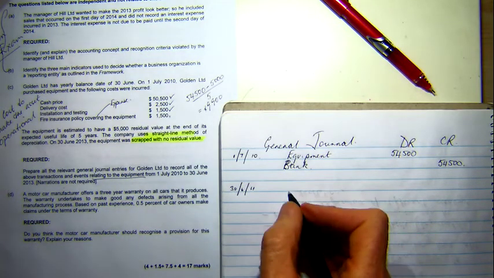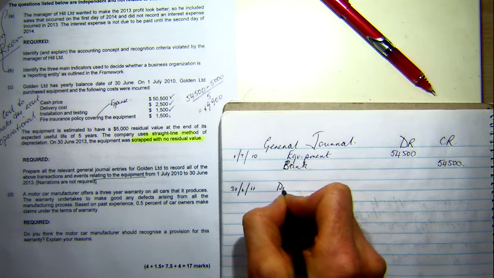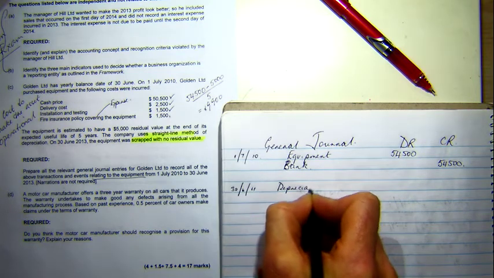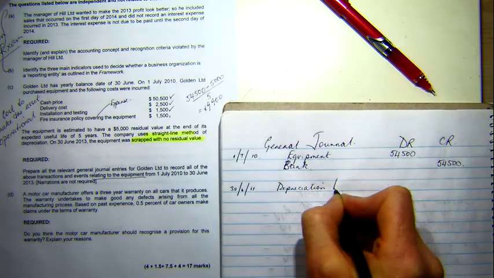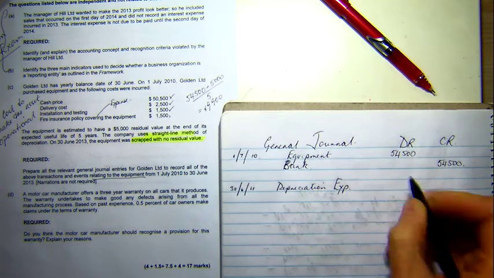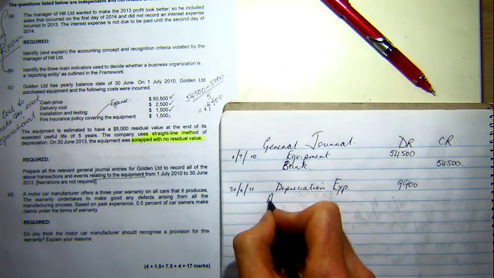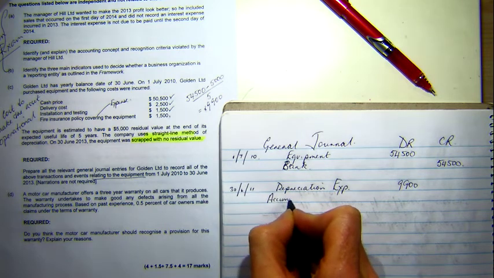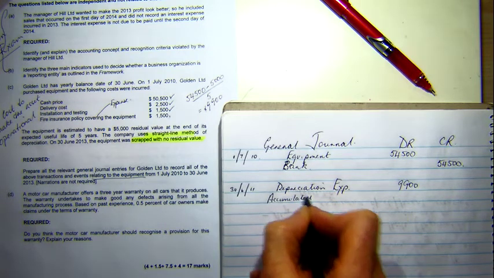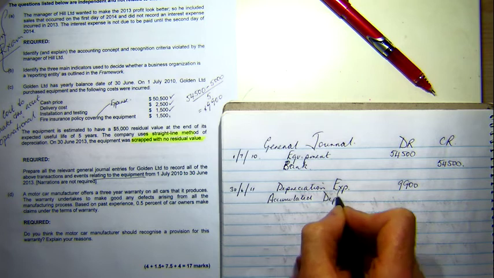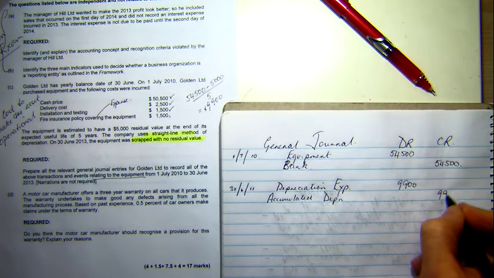All right, so now I need to record my depreciation. So my depreciation expense is 9,900, and that's a debit, like all expenses. And my accumulated depreciation is 9,900.